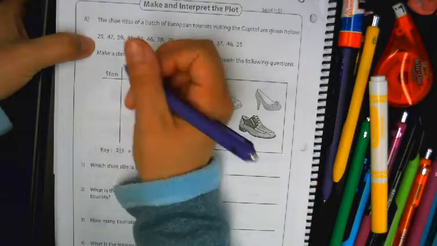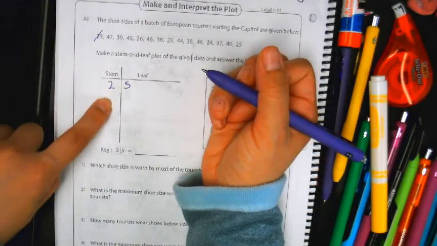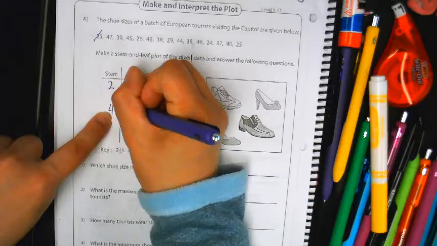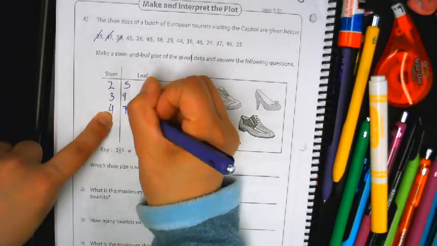All right. 25. I'm going to leave a space for the 3 and go to 47. So they're somewhat in order. 39, 45.